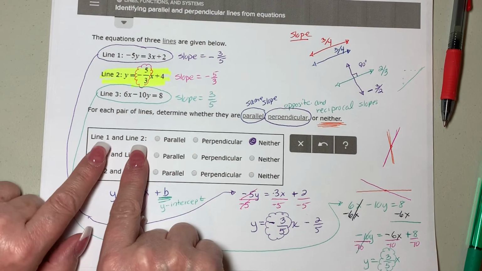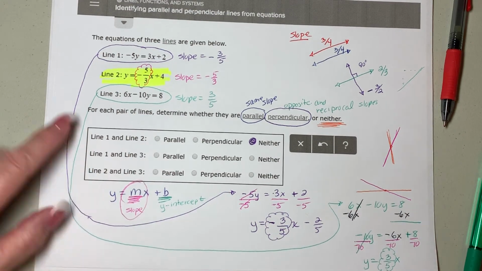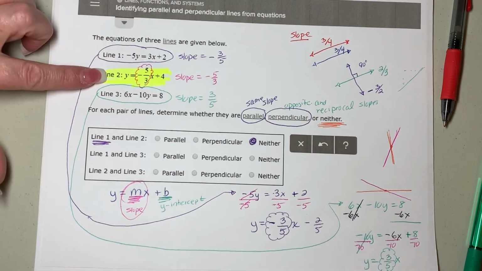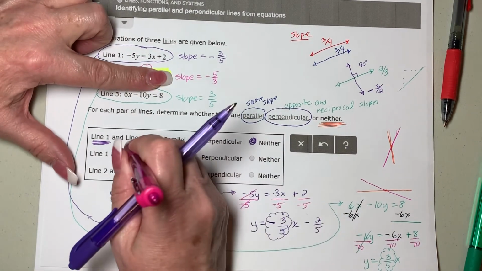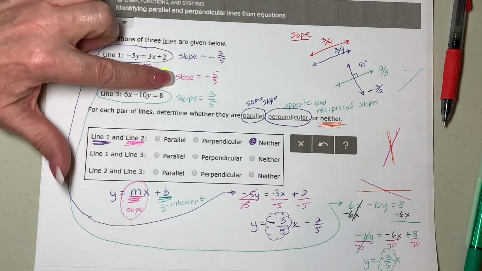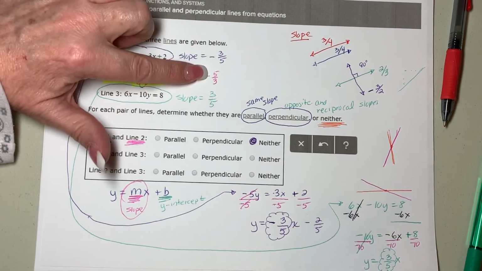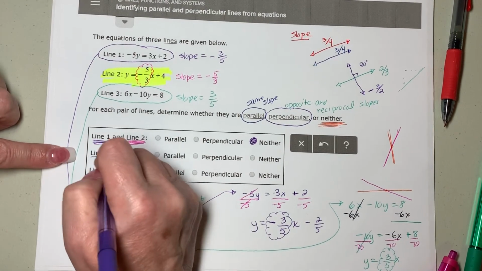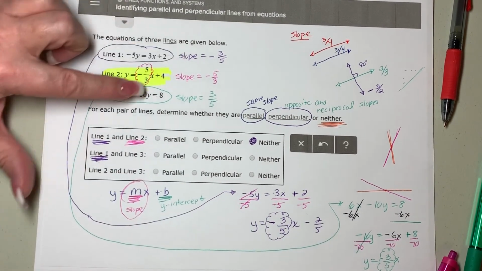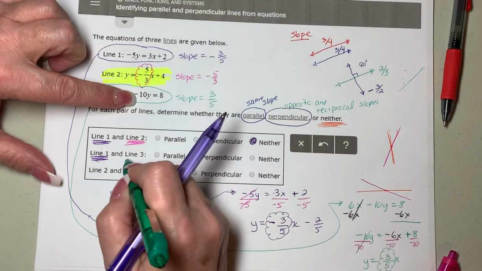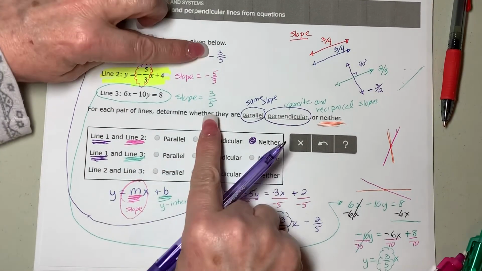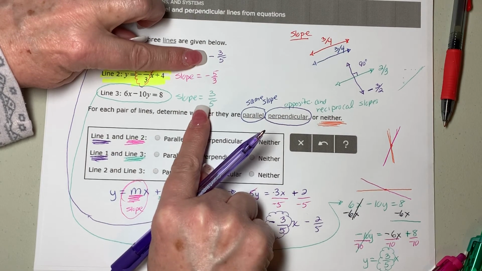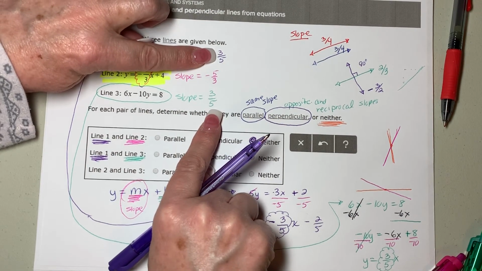Okay, so we're now comparing lines 1 and 2. Line 1 was my purple one, and I'm comparing that with line 2, which I did in pink. So purple and pink, they're reciprocals but not opposites, so that's a neither. Line 1, that's my purple one, with line 3, which is my green one, they are opposite signs, but they're not reciprocals.